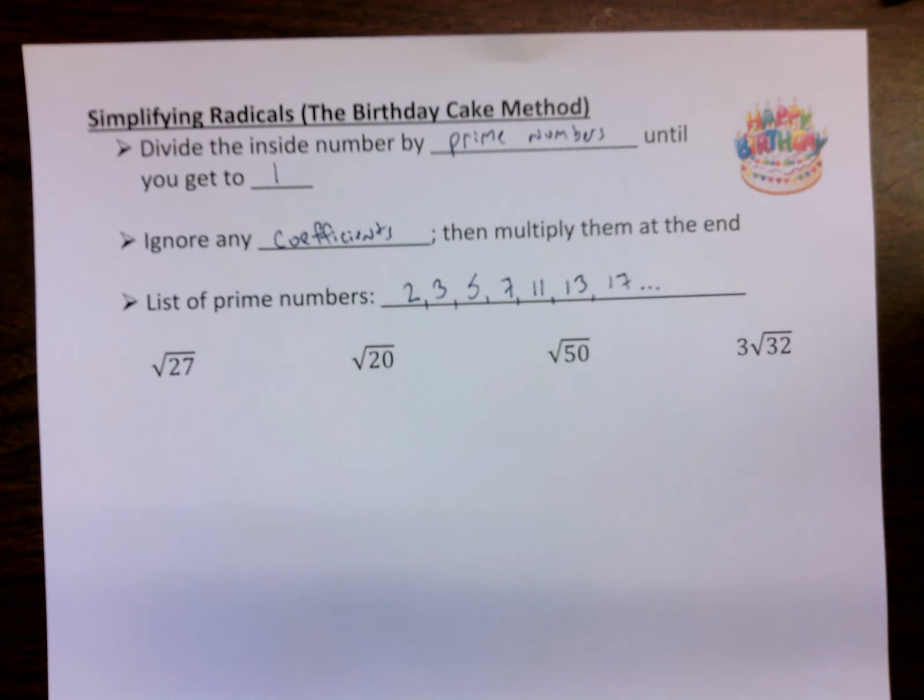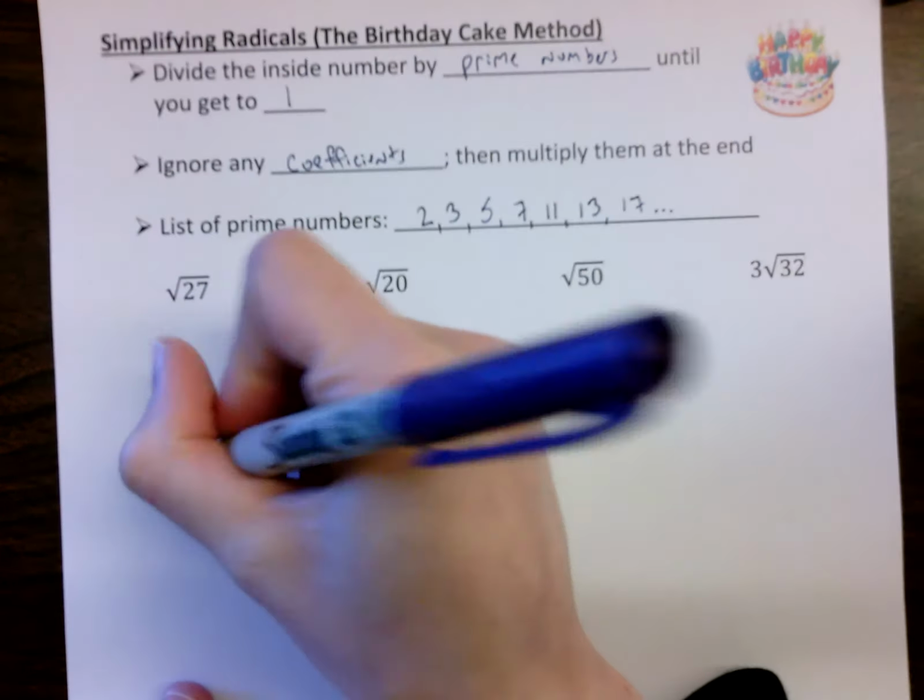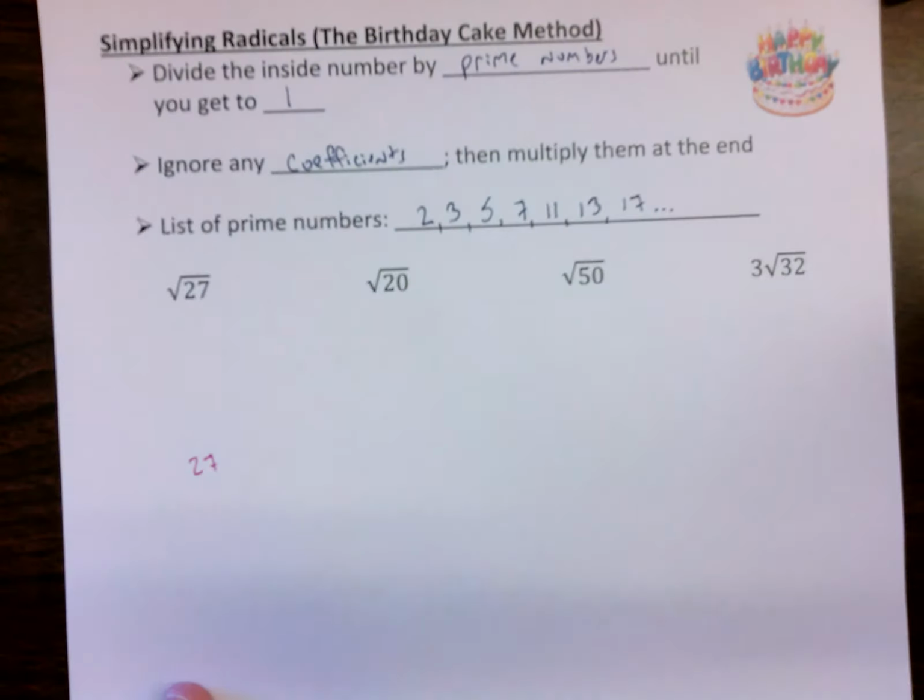All right, so now let's start taking a look at these, and we're going to start breaking them down. Okay, so this guy right here, we're going to use this birthday cake method. Now, birthday cakes, they're a little bit different than most of the time. Most of the time when we do math, you start at the top and go down. Birthday cakes are a little bit different. You start at the bottom and you go up. Okay, so I'm going to give myself a little bit of space, and I'm going to start down here with the 27.